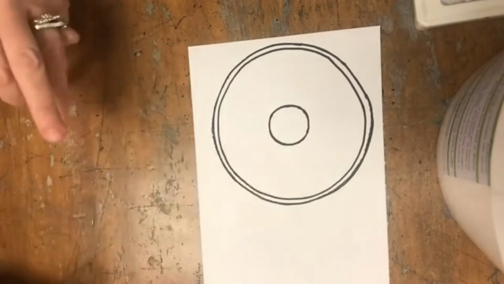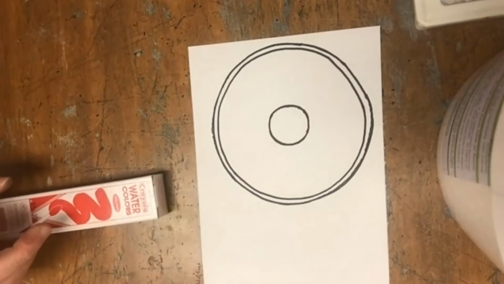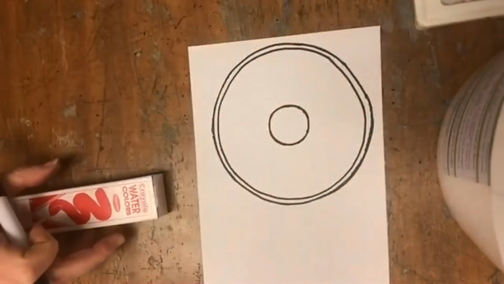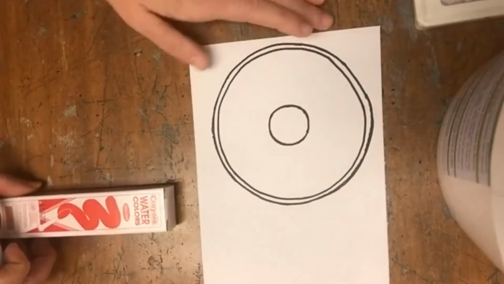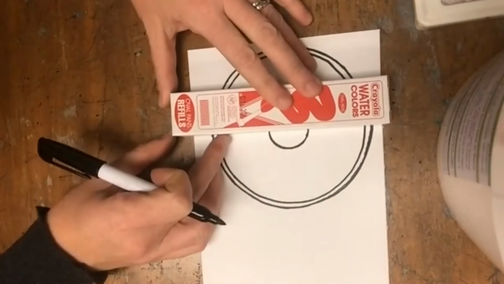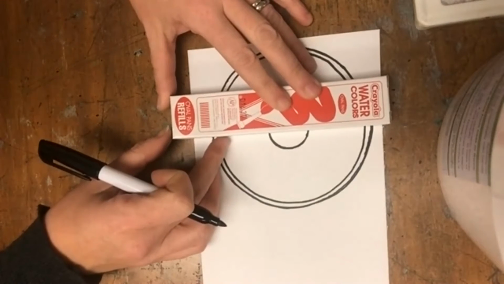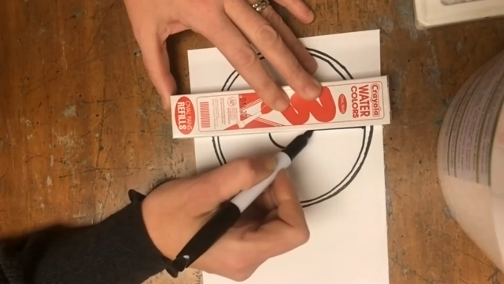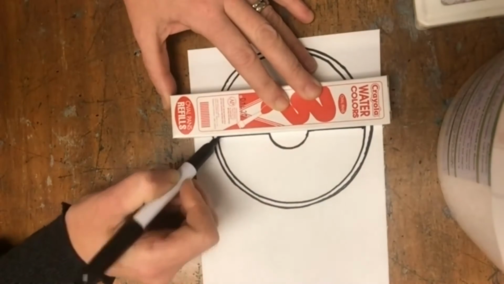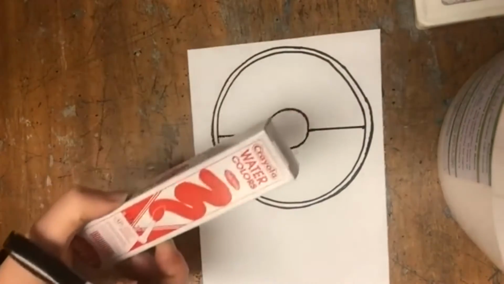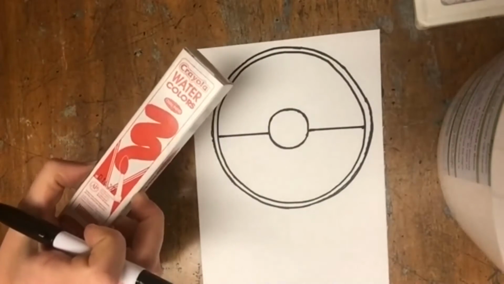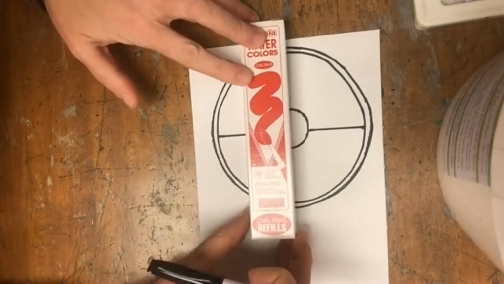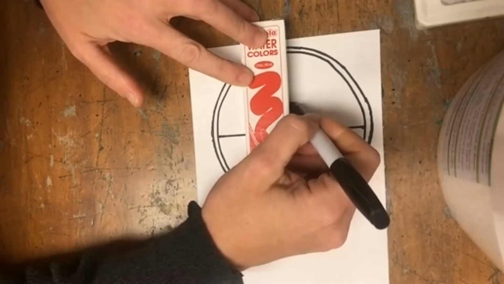Now, I'm going to divide mine. I'm going to make a pattern on mine similar to this. And like I said, you do not have to follow this design. You can change this how you like. I do not have a ruler handy, but I do have a box that has a straight edge. You could use paper that has a straight edge if you want. And I'm just going to divide. I'm going to make a line here and here, and I'm going to divide my circle into 4 separate quadrants.